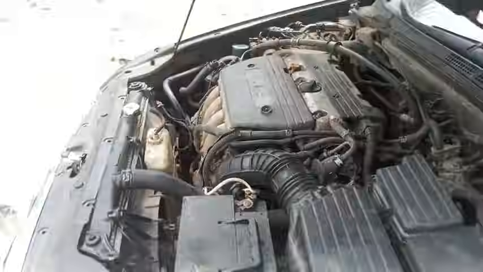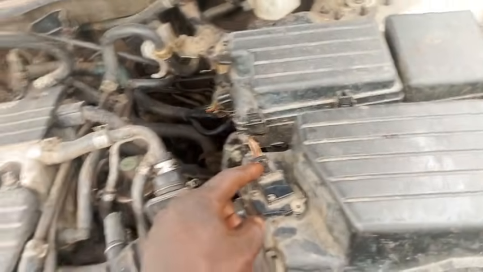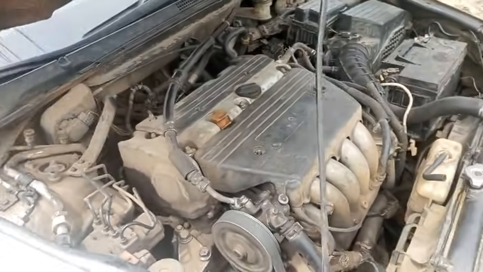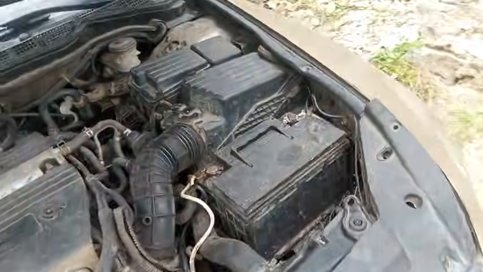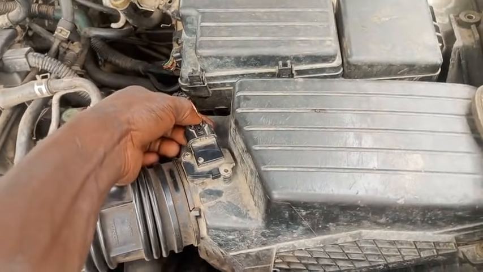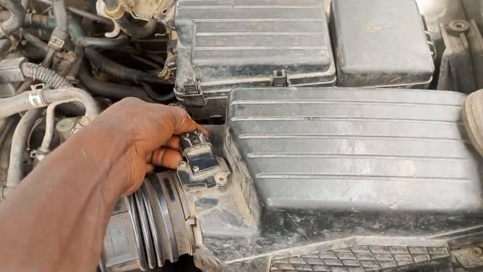So right now I'm going to start the vehicle. Our vehicle is now running. What I will do now is remove the connector. Of course, I expect it to go off. You can see that the engine is idling. If this vehicle automatically goes off, it's working. But if it doesn't go off, that means it's not working.